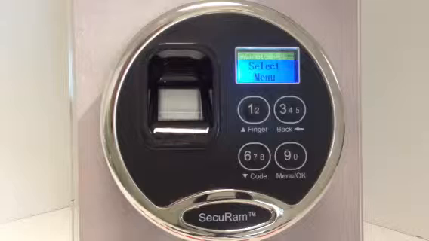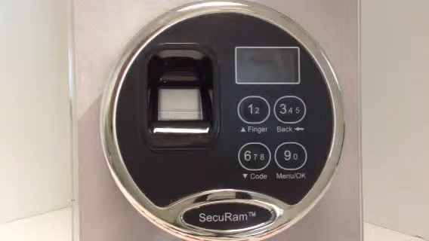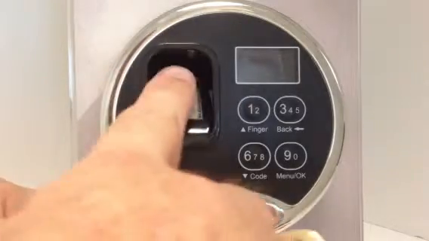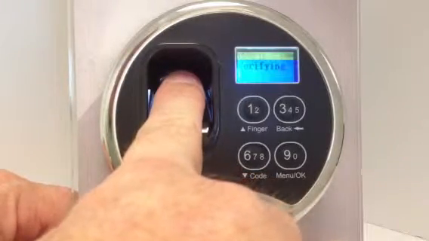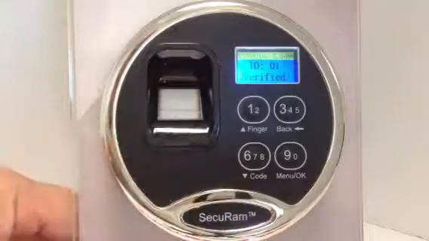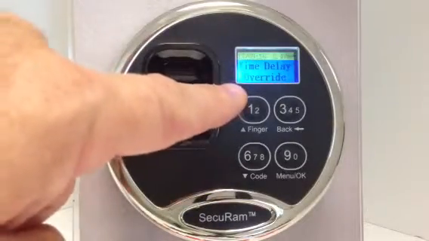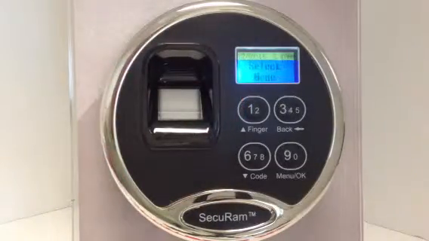One thing I will mention is the admin fingerprint or the admin code, user ID 01, is a time delay override code. So I'll show you how that works. I'll put my administrative fingerprint on here. It'll check to see if it's me. It is me, and it'll say time delay override, and the lock will open immediately.